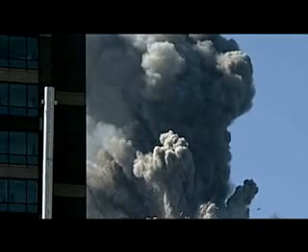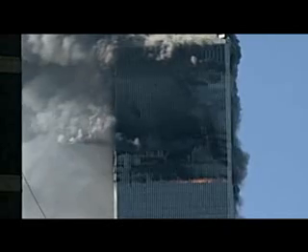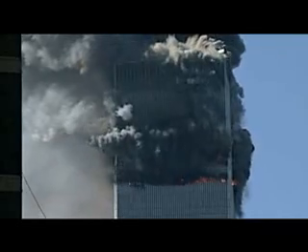Given the fact that it is accelerating downward, the top section of the building, whatever its condition, cannot possibly be destroying the lower section of the building. The destruction of the building must be caused by something else.